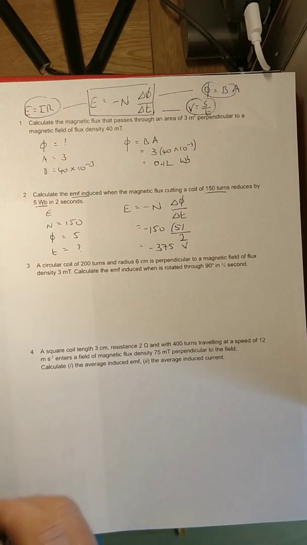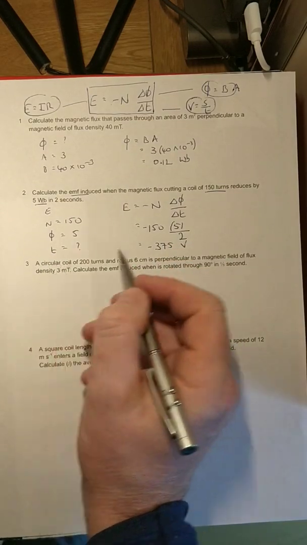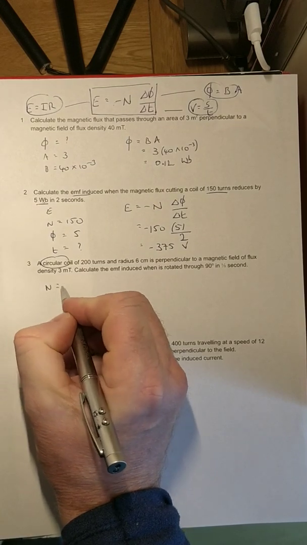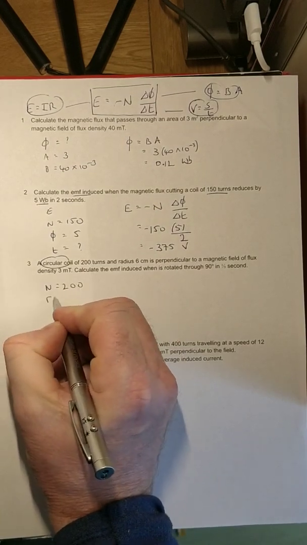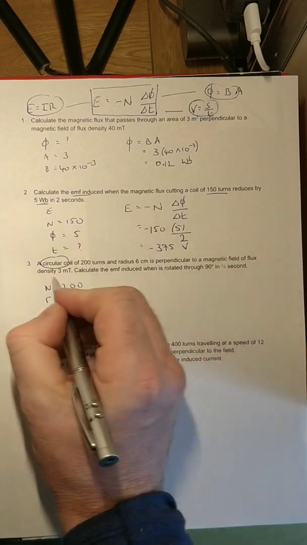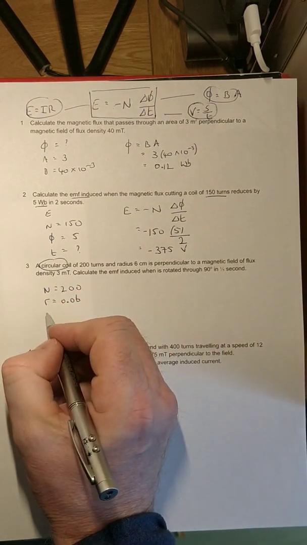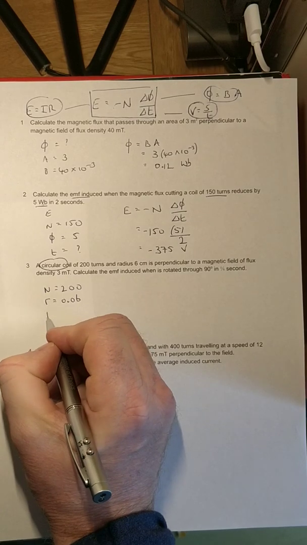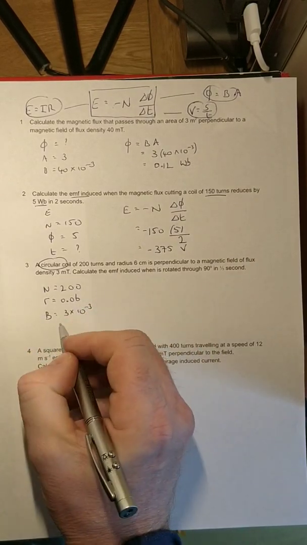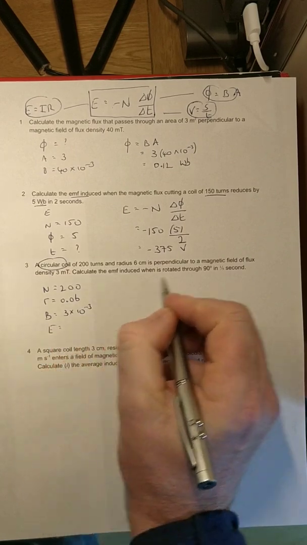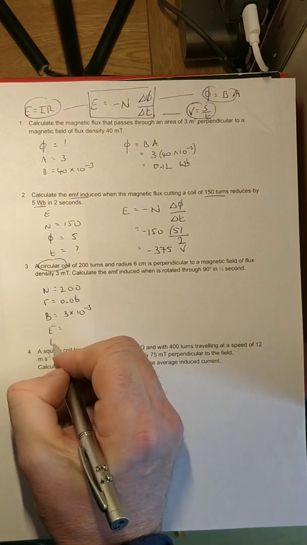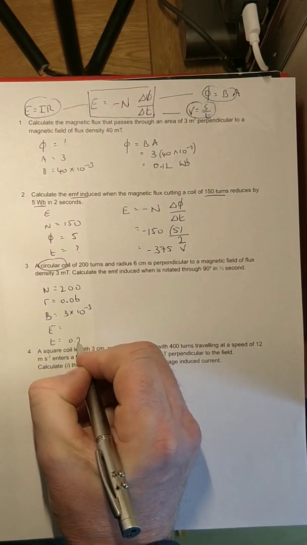Question 3. Okay, so this time a circular coil of 200 turns. So okay, circular, you're interested in that. N is 200. The radius of the coil is 6 centimeters, so 0.06. Perpendicular magnetic field of flux density 3 millitesla. So this time it's the flux density you've been given, 3 by 10 to the minus 3. You're asked for the EMF induced when it rotates through 90 degrees in 1/5 of a second. So the time is 0.2.